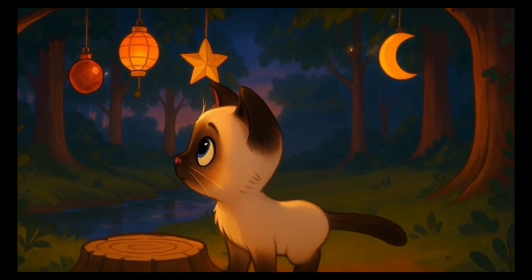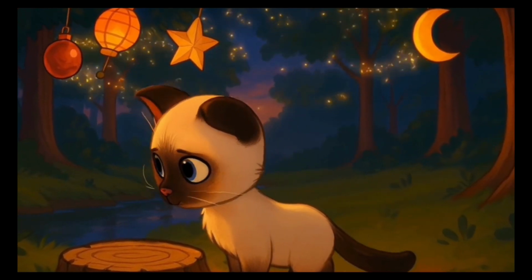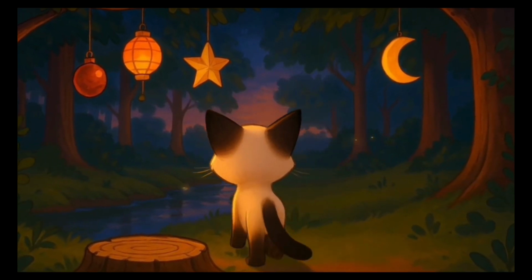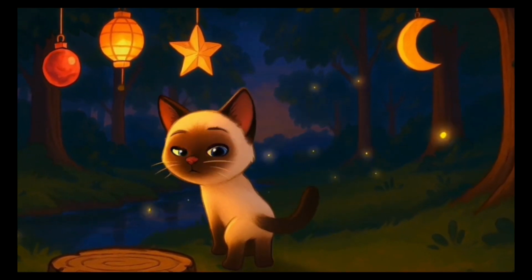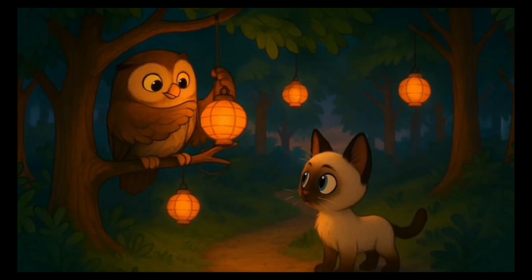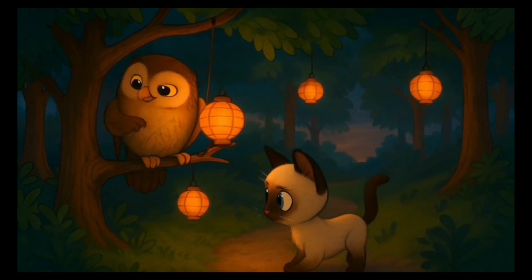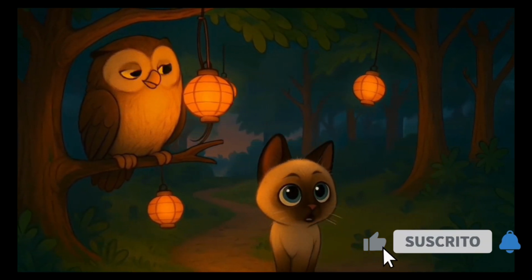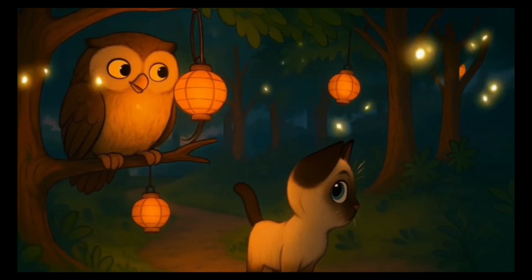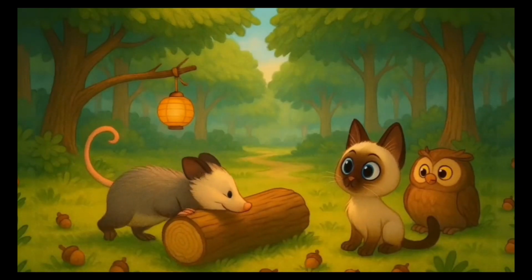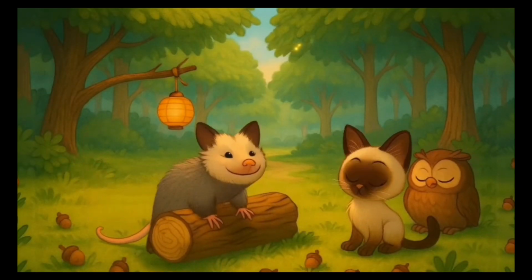Bella hurried to her favorite spot by the stream, only to find her special log was gone. Her little red flag drooped as she looked around. She followed a lantern-lit path and found Ollie the owl hanging tiny lights. "Have you seen my log?" she asked. "Logs don't just disappear," Ollie said. "Maybe someone borrowed it." Together, they followed a trail and found Pip the possum rolling the log into a clearing.